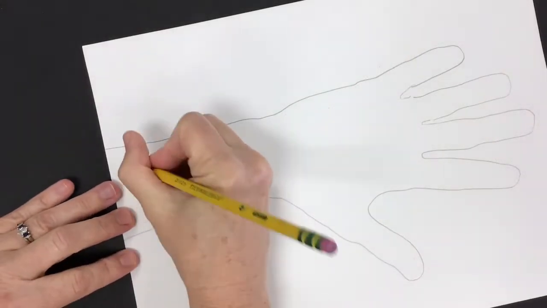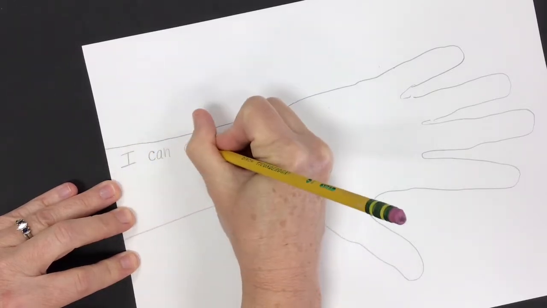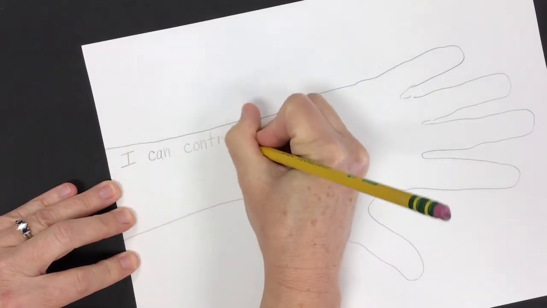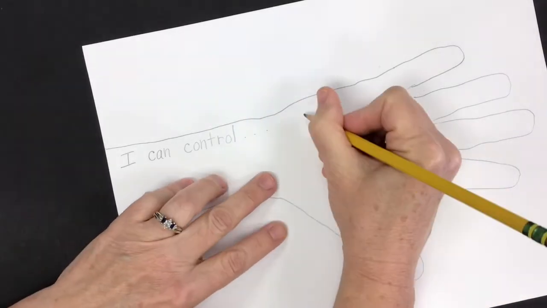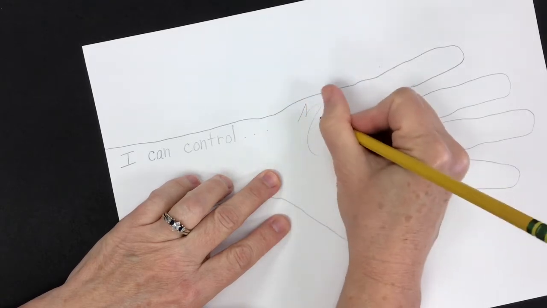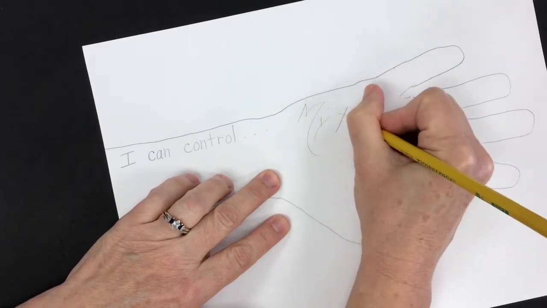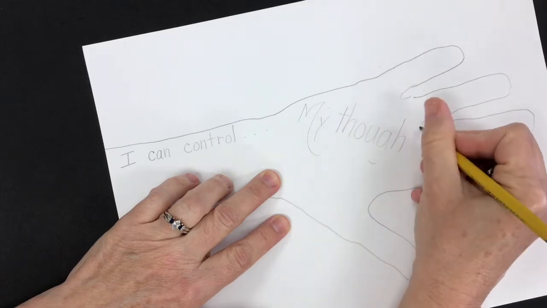Then I started writing all the things that I can control in my hand. So I started by putting the words I can control. Now, you could draw only pictures, you could do words and pictures, you could just do words. I chose to do words and pictures.